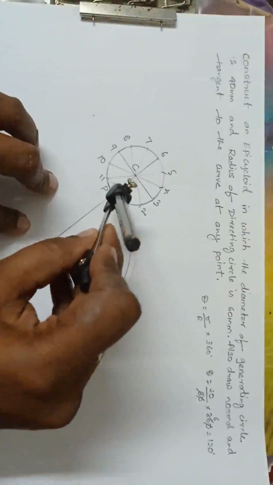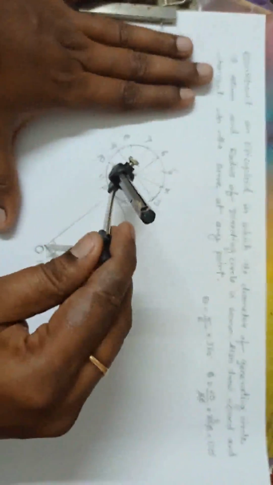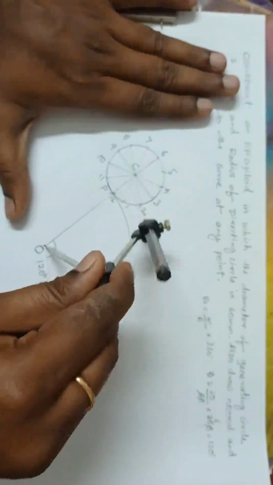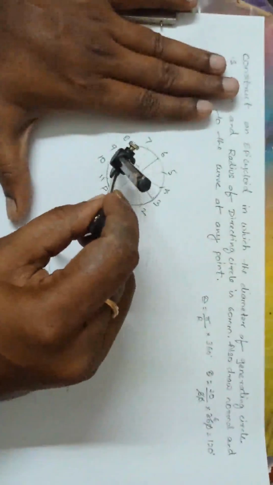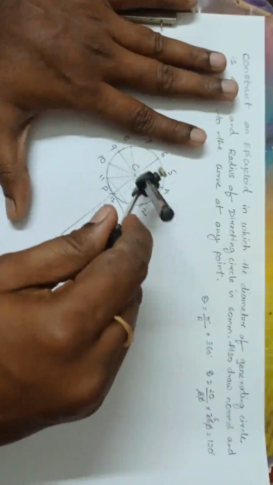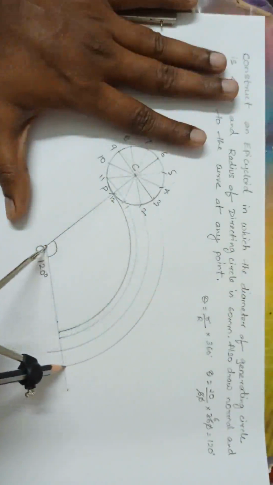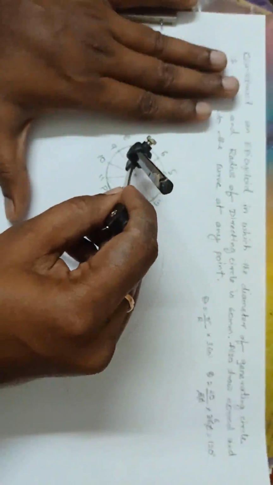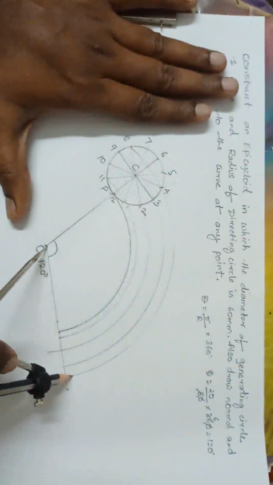Same, O as a center, and again 10 and 2 I'll draw. See, O as a center, I have to draw everything. And 9 and 3, I am drawing like this. Okay, it should be very neat. 8 and 4, up to here.